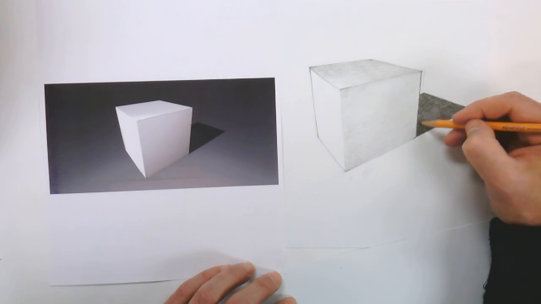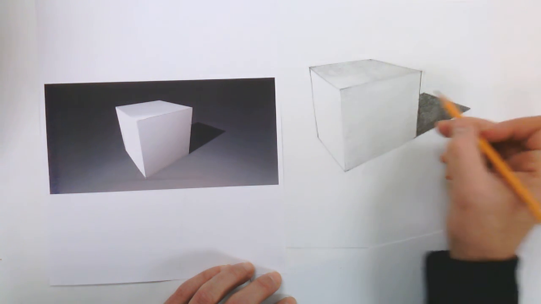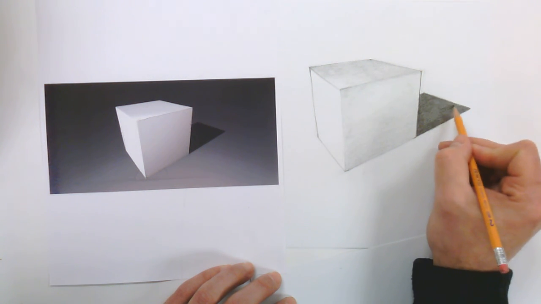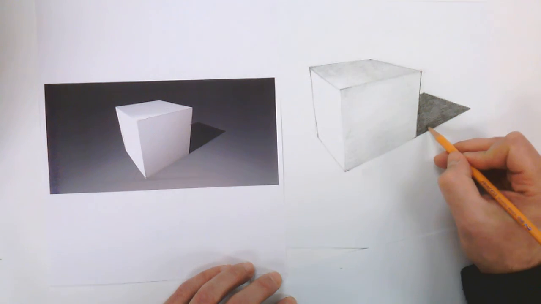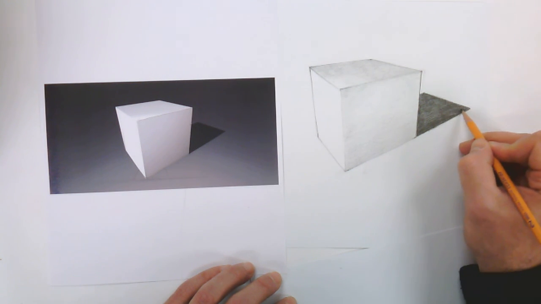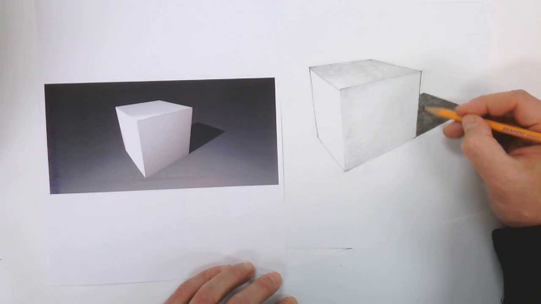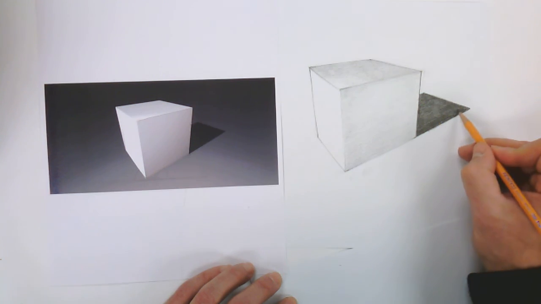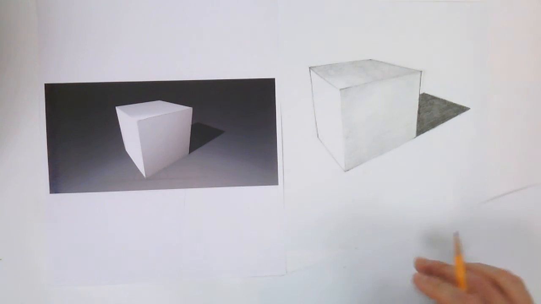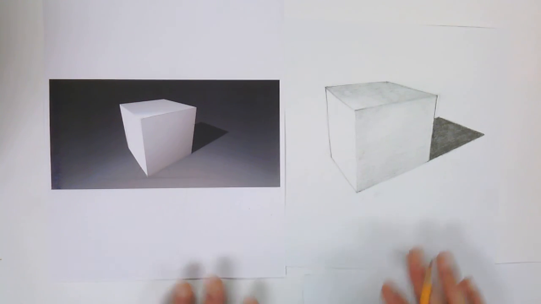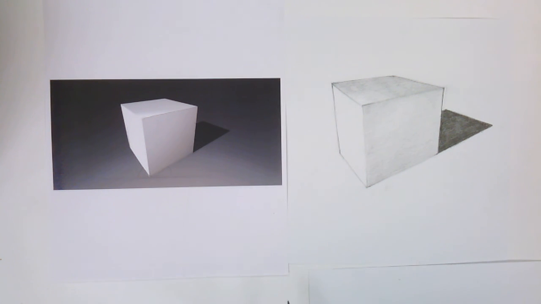Okay, you guys can take your time. If you need to sharpen your pencil, give it that really razor sharp tip, especially when you want to do the edges of the boxes. And that'll give it a hyper-realistic look. And right now I'm just going for something that looks decent. Okay, so there you go. There's your value drawing of a cube with a shadow.